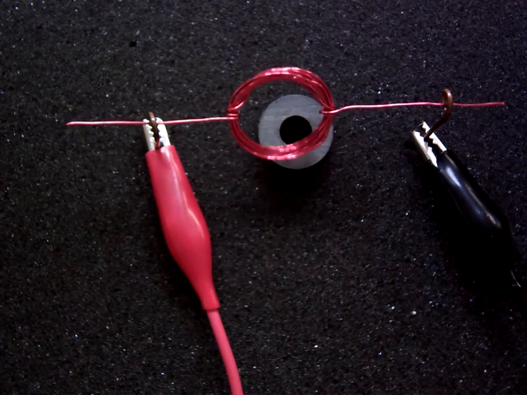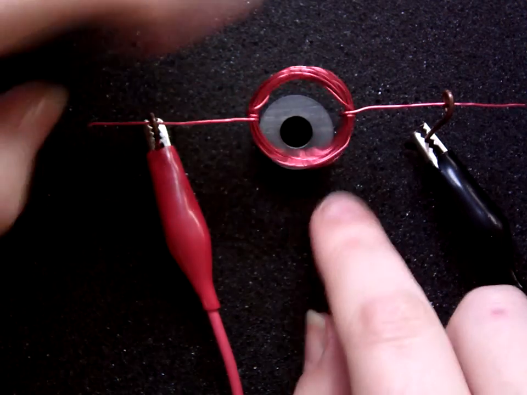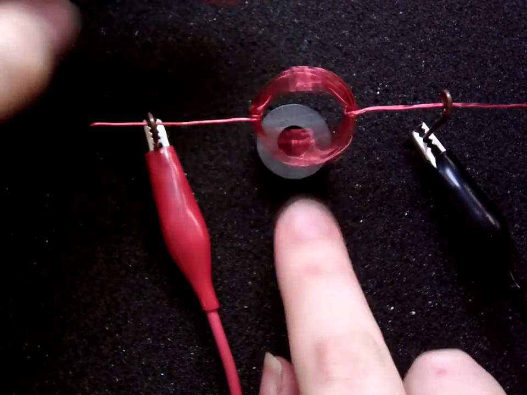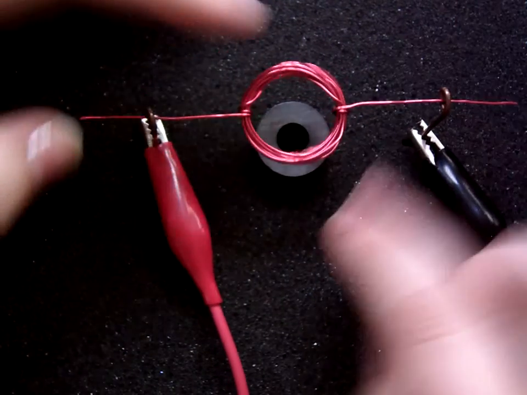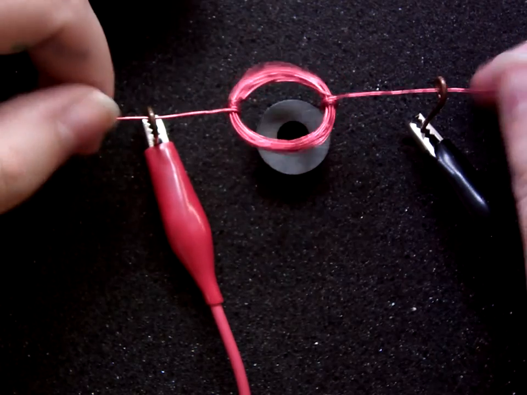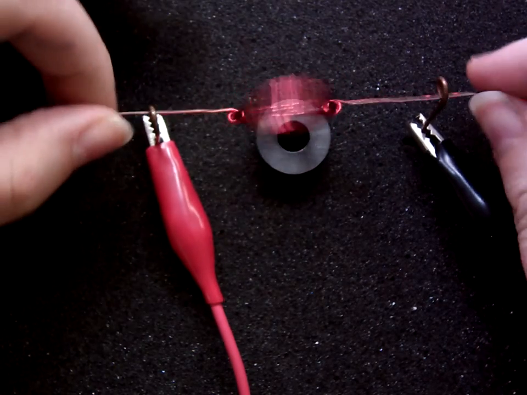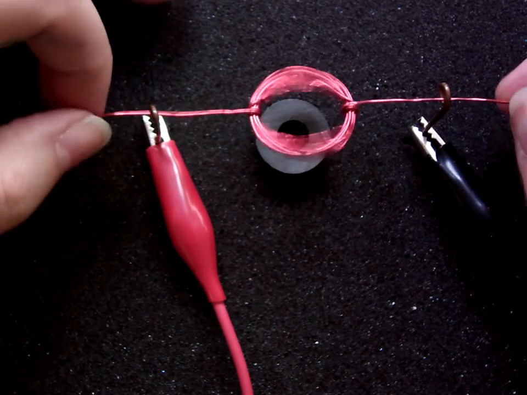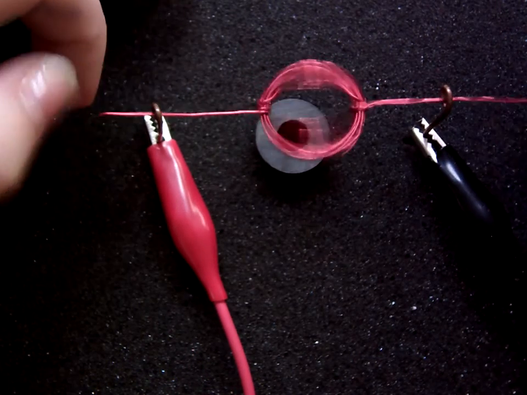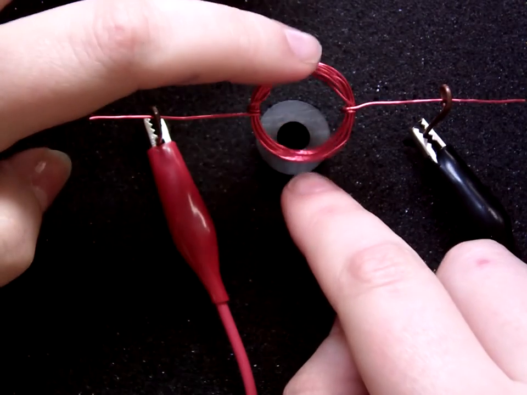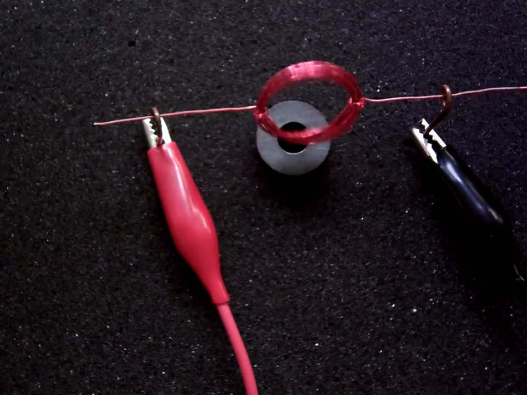Well, of course it's not going to work when I'm videoing it. Never fails. I think it's a law of physics that if you want to do a demonstration, it's going to fail at the worst possible time.